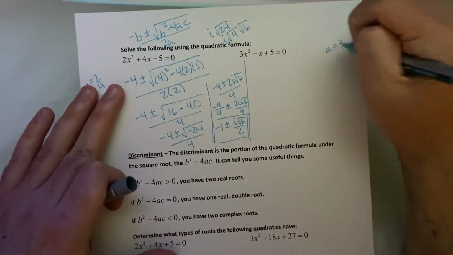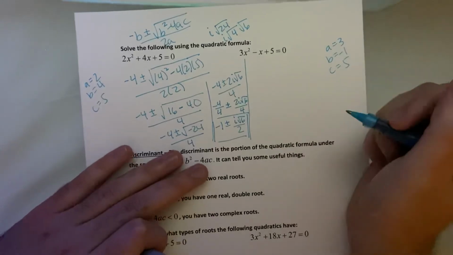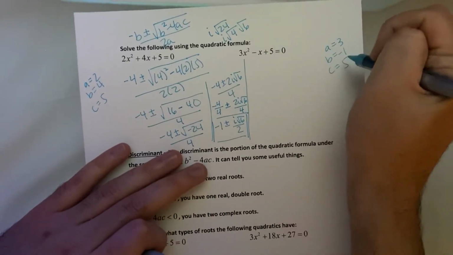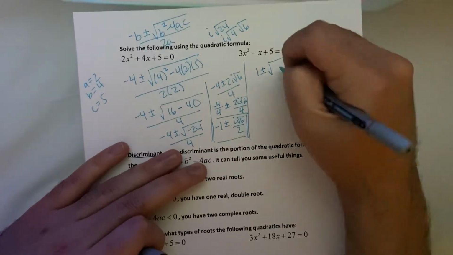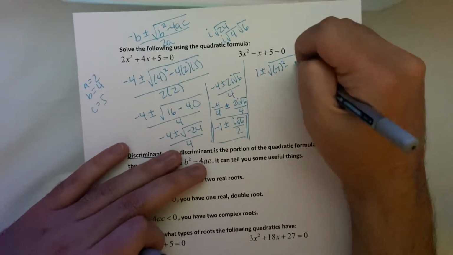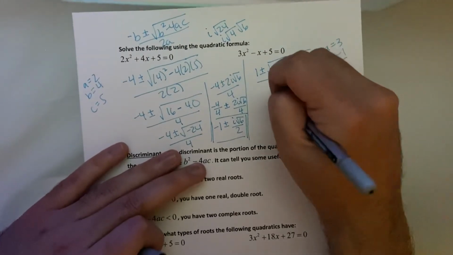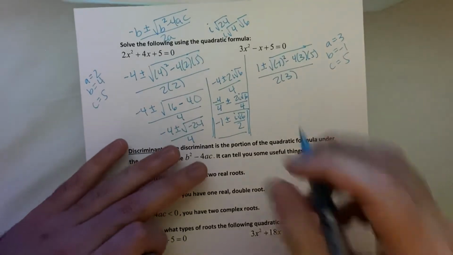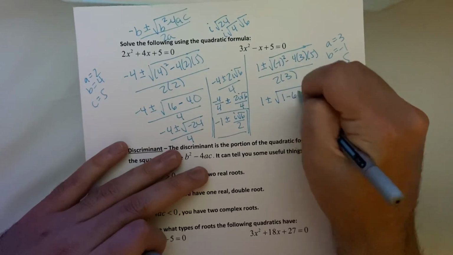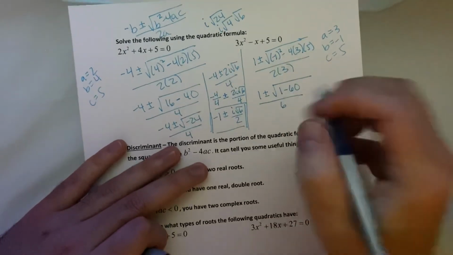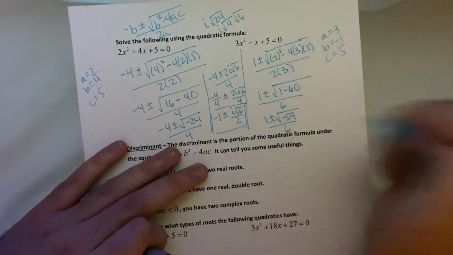In that case, a is 3, b is negative 1, c is 5. So again, same formula. Negative negative 1 is a positive 1, plus or minus the square root of negative 1 squared minus 4 times 3 times 5 all over 2 times 3. So that's 1 plus or minus the square root of 1 minus 60 all over 6, or 1 plus or minus the square root of negative 59 over 6.